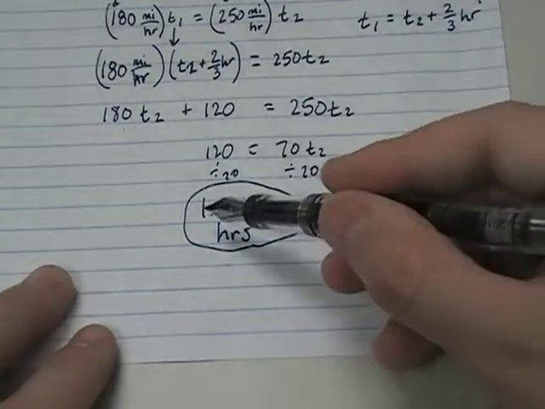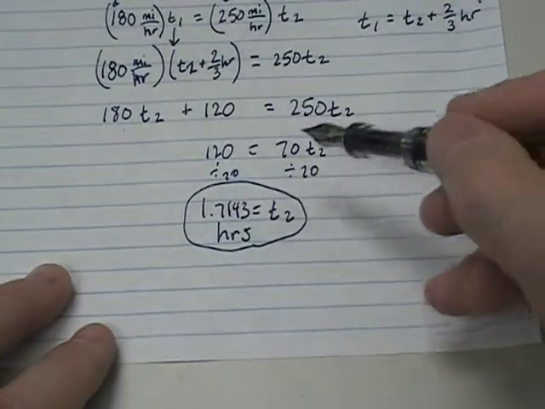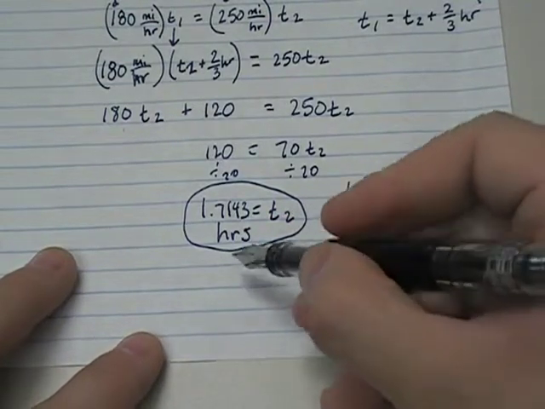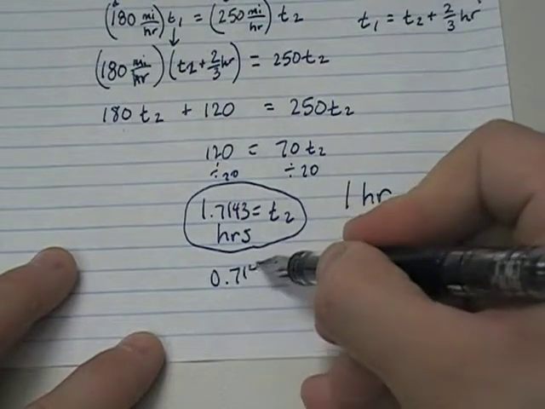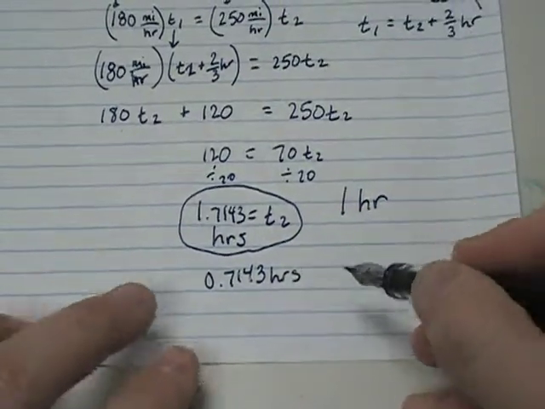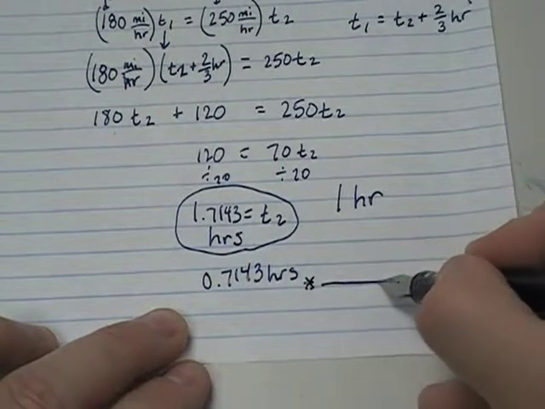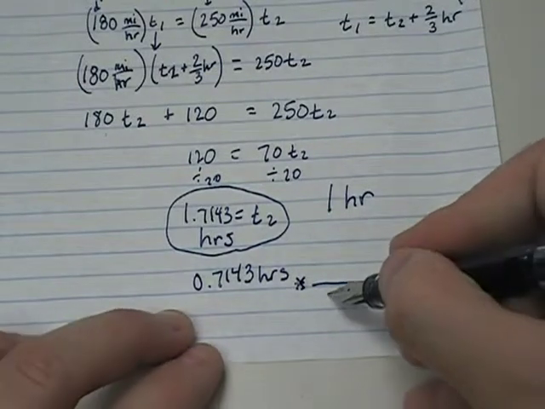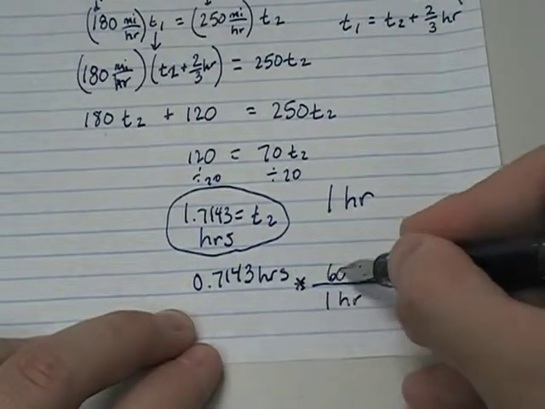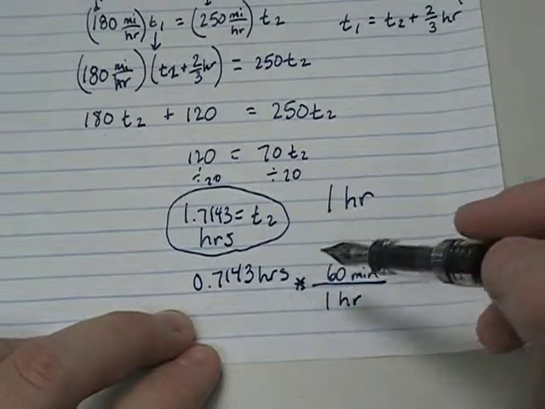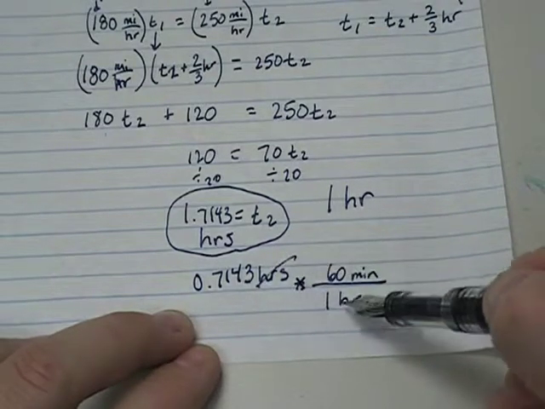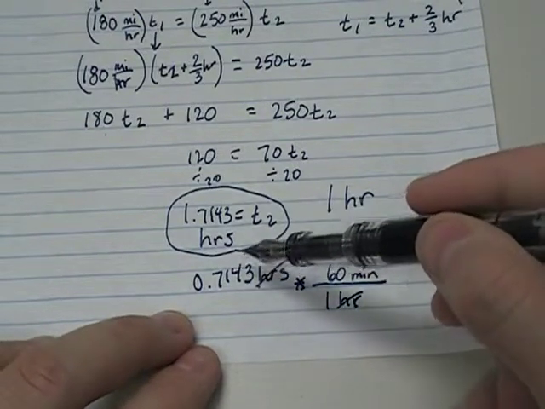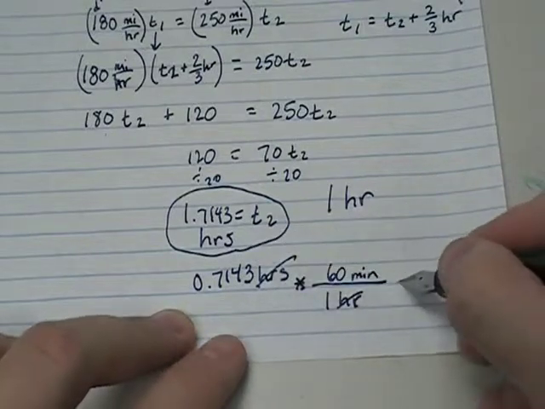So what are we going to do? Well, we have 1.7143 hours. That means we have one whole hour, and what's remaining is 0.7143 hours. Now, a little bit of unit conversion here. We always multiply by a unit fraction when we convert units. So what do I know about hours? Well, I know 1 hour is the same as 60 minutes. And what happens? Hours on top, hours on bottom, cancel out. What unit am I left with? Minutes.